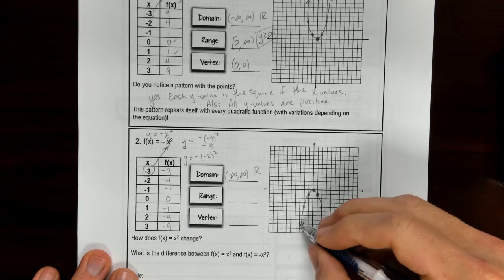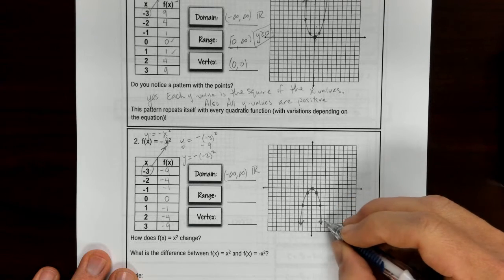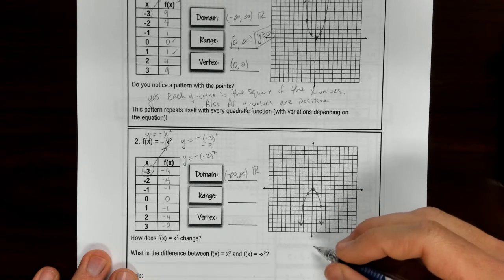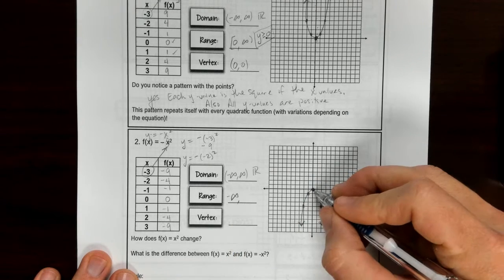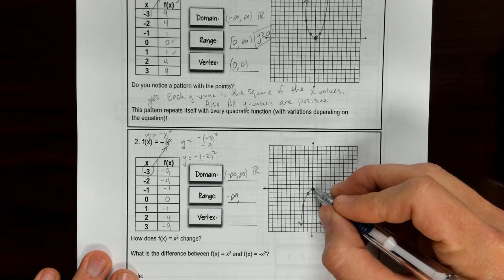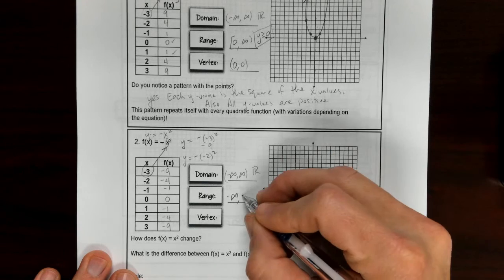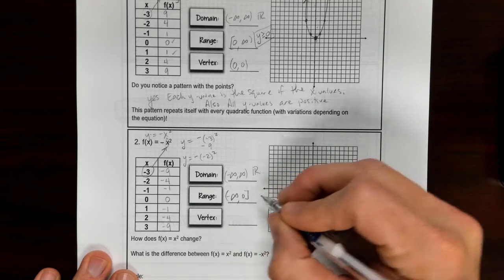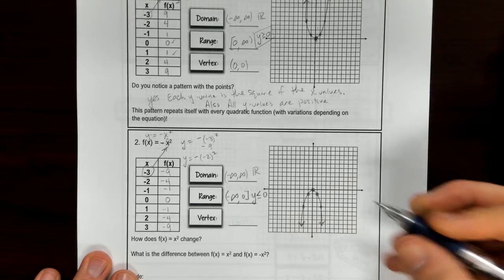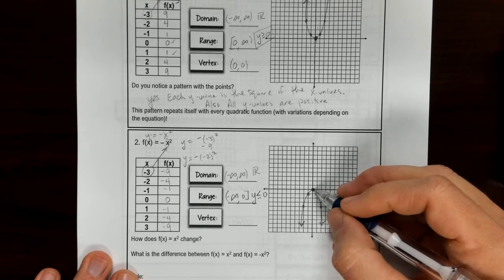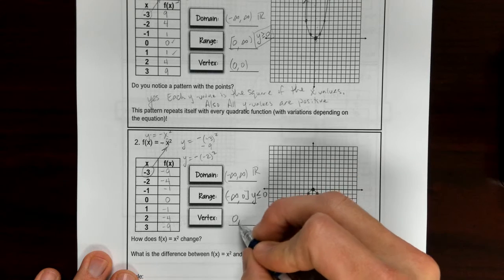The range, this arrow says that it starts down here at the bottom. We could call that -infinity, right? So it starts at -infinity, but here's the highest point on the graph. So it doesn't go all the way to positive infinity. It stops right here at 0. And we could say y is less than or equal to 0, because all of my y values have to be less than or equal to that point. The vertex is still at the origin, 0, 0.